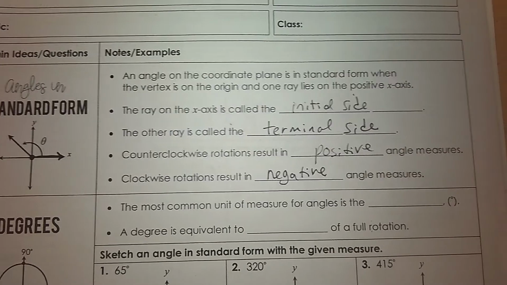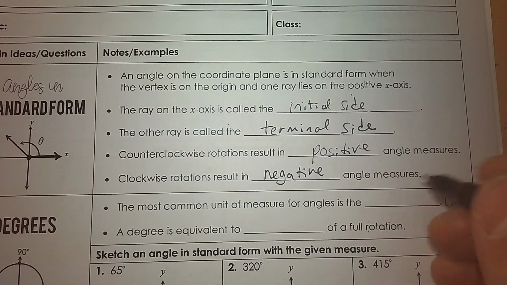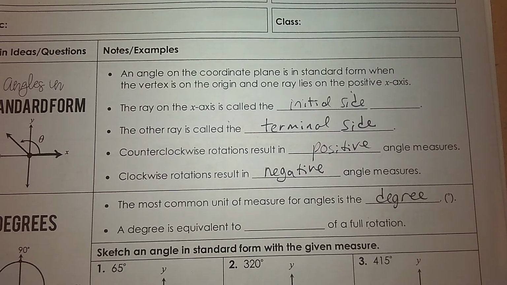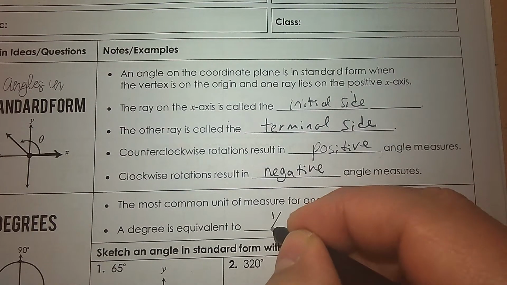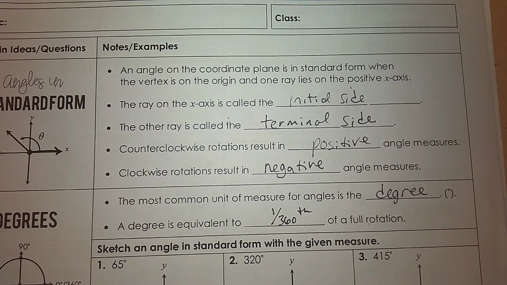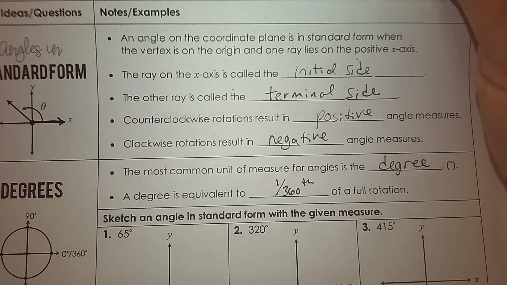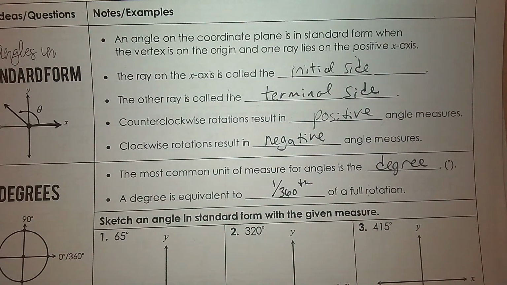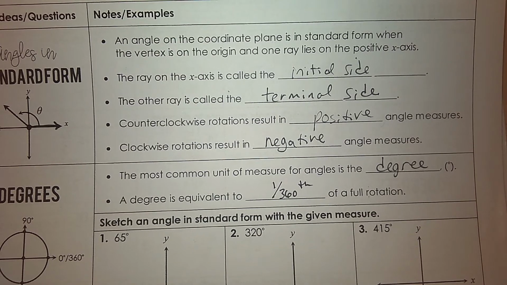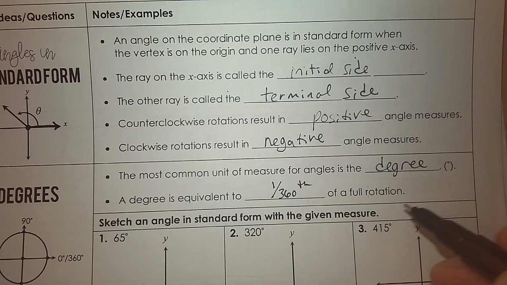The most common unit of measure for angles is degrees. A degree is equivalent to 1/360th of a full rotation. So if you take one rotation and break it up into 360 pieces of pie, 1 degree is that, 1/360th of a full rotation.